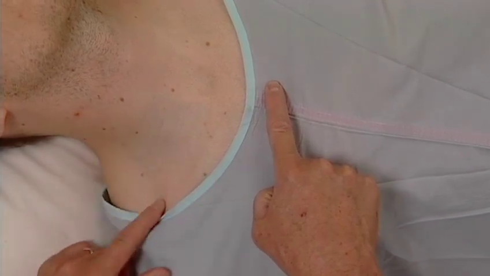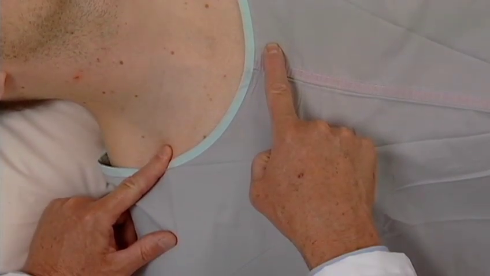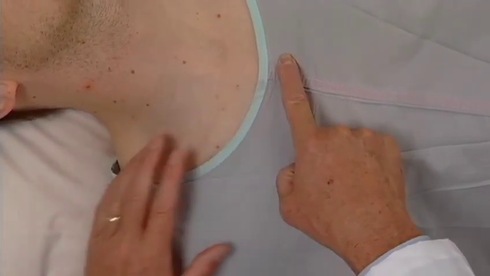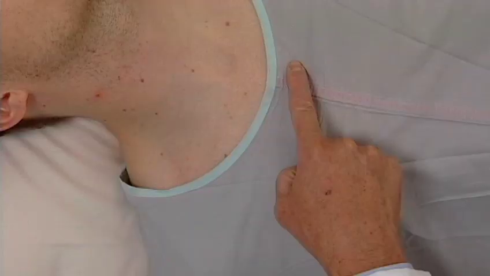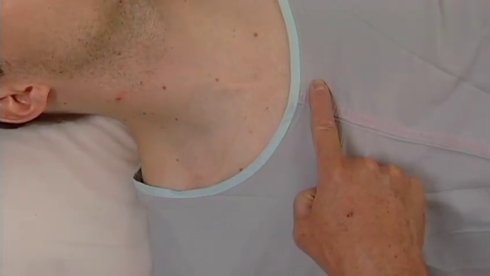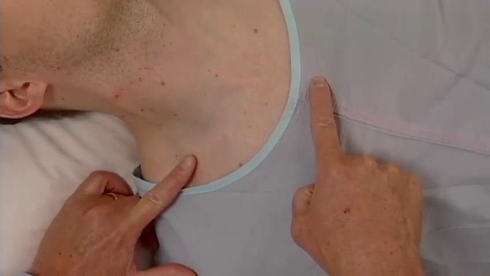And we can see right now that his external jugular vein is collapsed, indicating that the central venous pressure is well below that. We'll have him do another Valsalva to distend that vein. Should see it come up right here, okay?